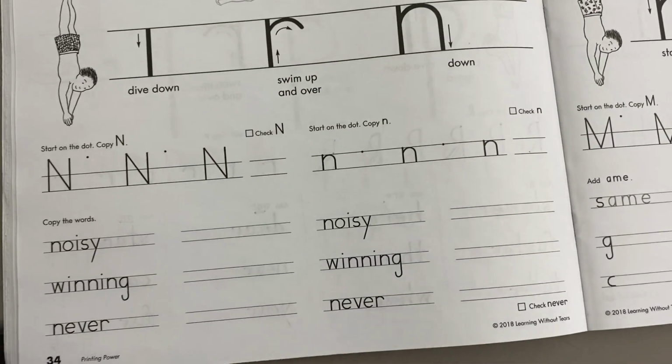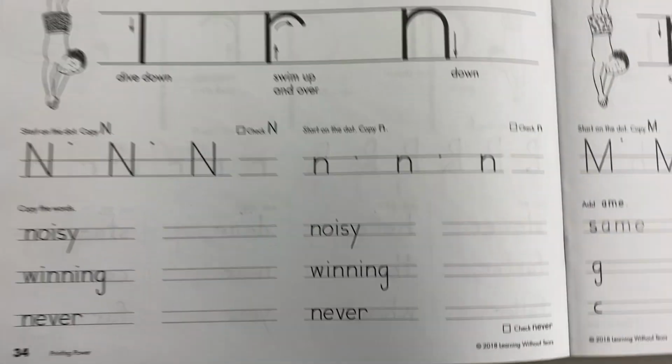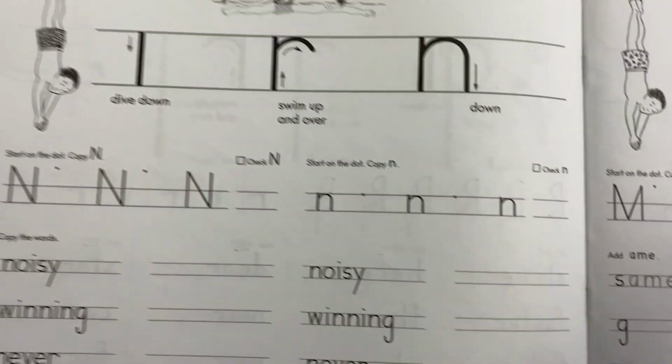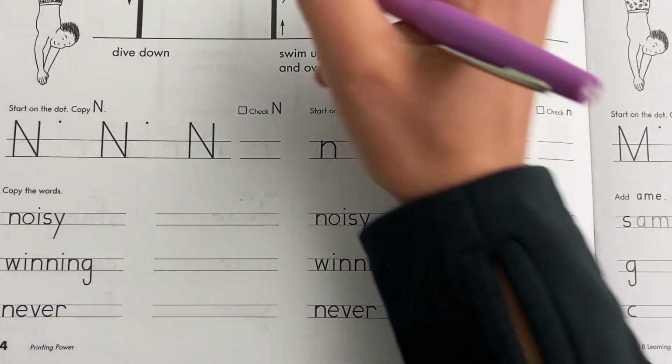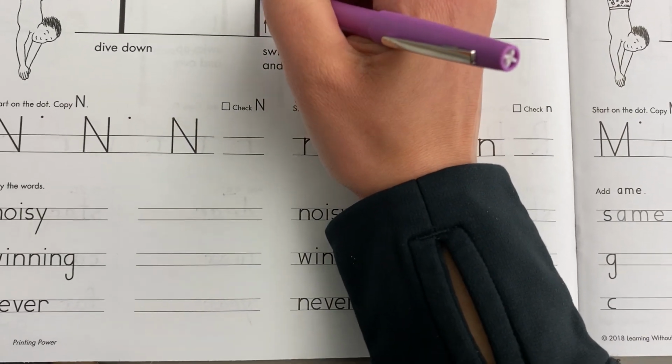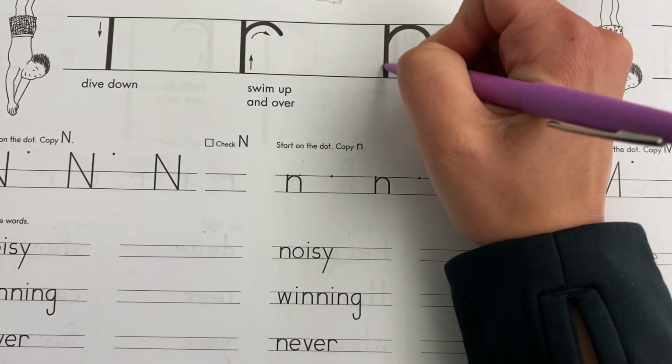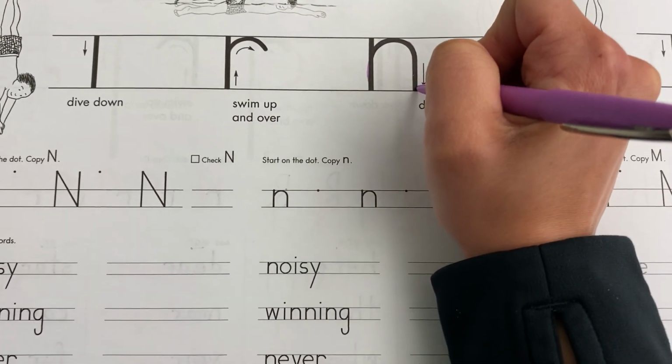Okay, let's go to the back page. We're now on page 34. It looks like we are doing the letter N. So here's our first step. Dive down or big line down, whichever you prefer. So it's kind of like we're making an R. It's the same exact step, and we take it a step further to make it an N.